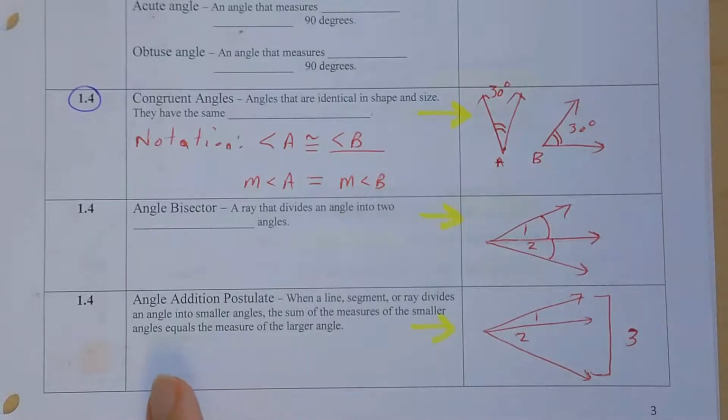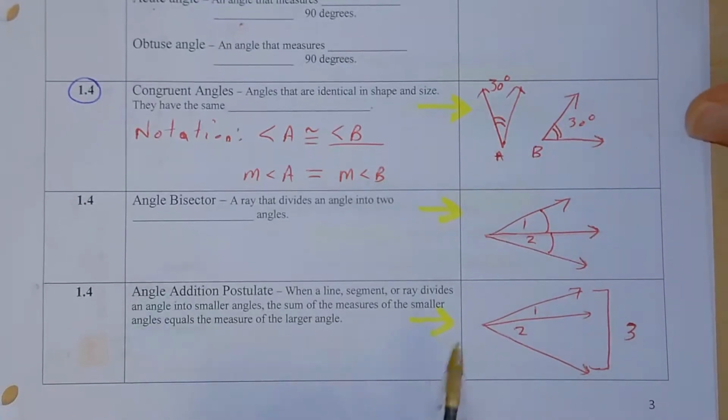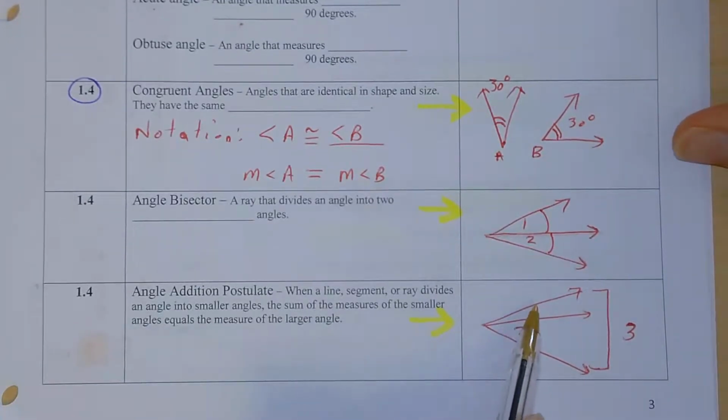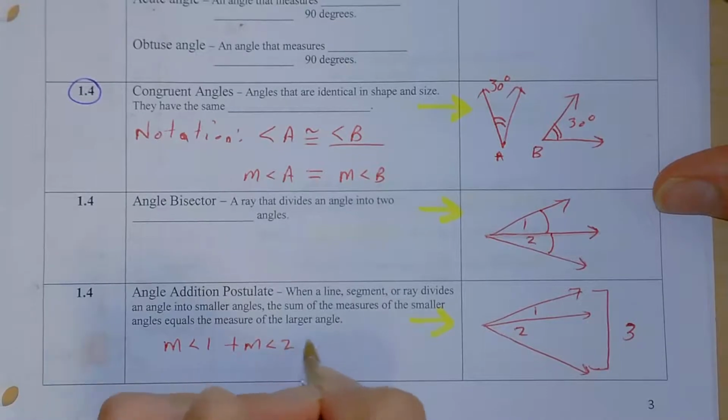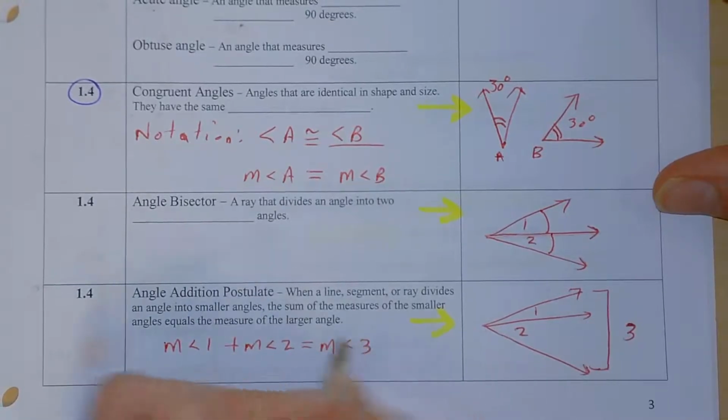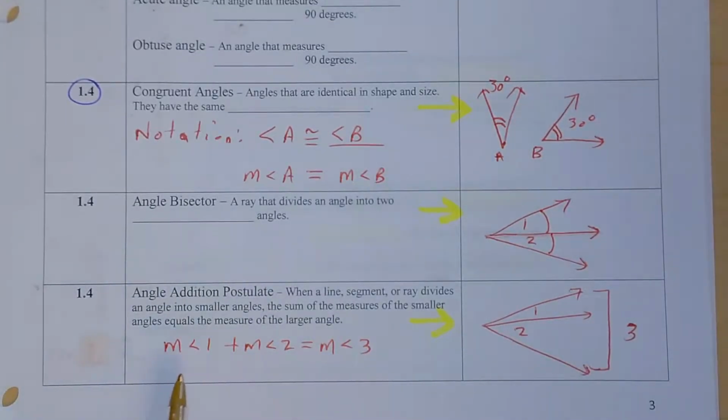And then angle addition postulate. Angle addition postulate is a postulate that shows that the two little angles add up to the big one. So it would be the measure of angle 1 plus the measure of angle 2 equals the measure of angle 3. Now, in the book, they have ABC, like they use the letters, I think ABC. I just made it more simplistic with numbers. But all it is that the two little angles add up to equal the third big angle, which is called angle addition. It's a lot like segment addition that we were doing at the beginning of the chapter.